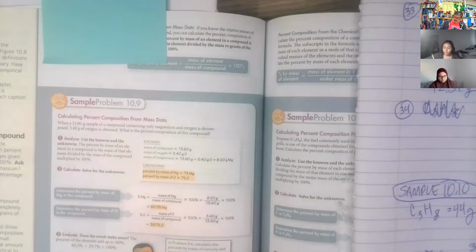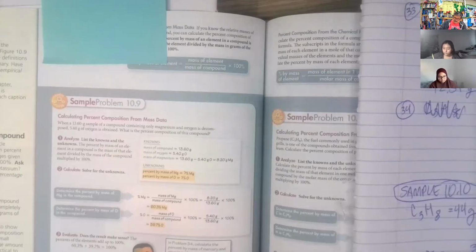You have 3 of them. 14, 15, 16, 17, 17 grams. That's the mass of NH3. The mass of N is 14 from the periodic table. So for percent nitrogen, it's going to be 14 grams divided by 17 grams.